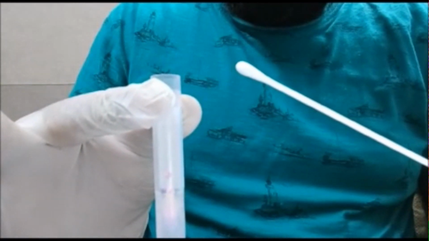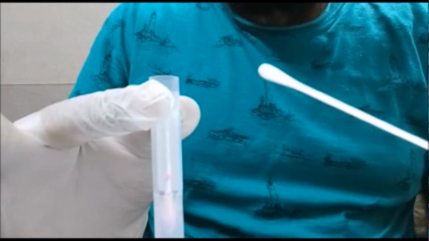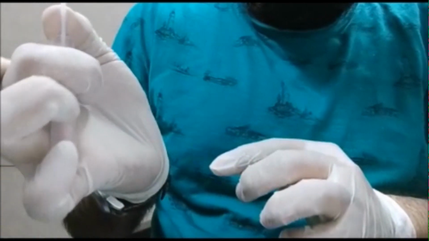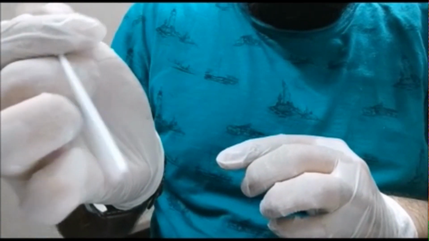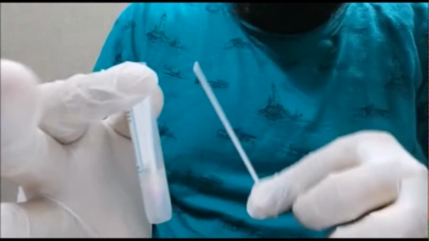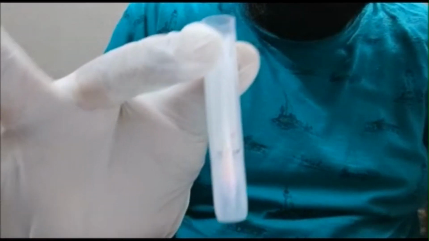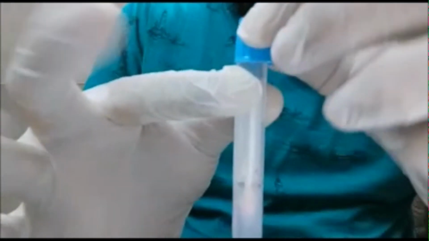Considering this also has collected the specimen from the nasal throat, I'm placing it over here like this, bending it using my index finger, it simply breaks. Now it has 2 swabs within this. We're just closing it up like this.